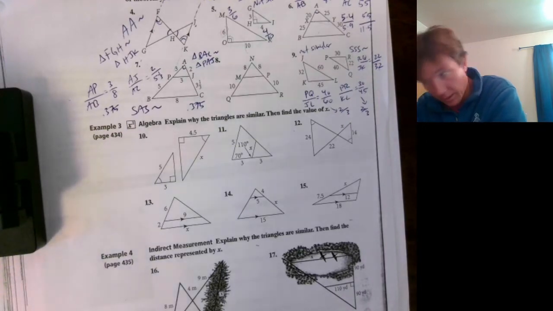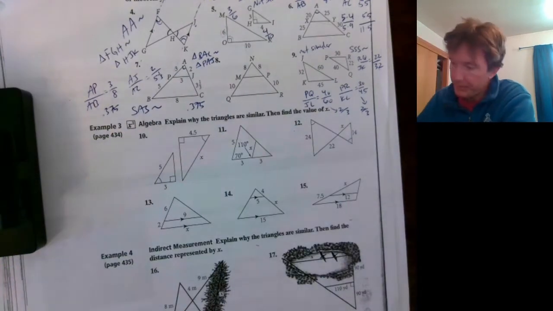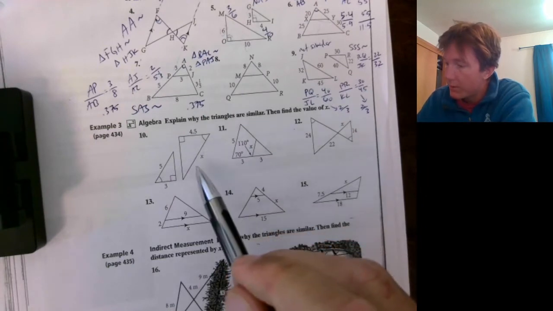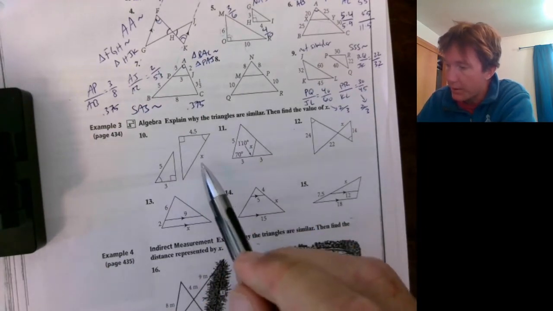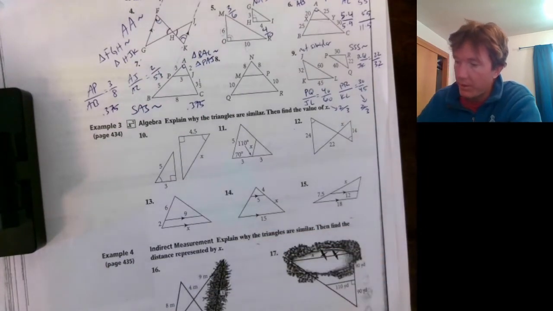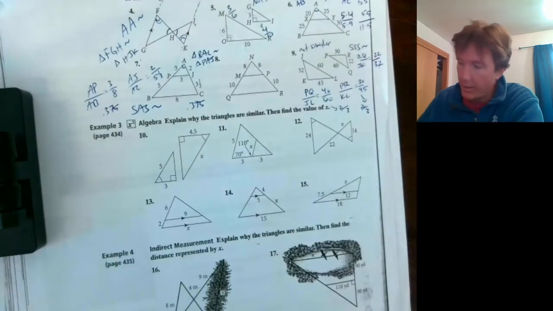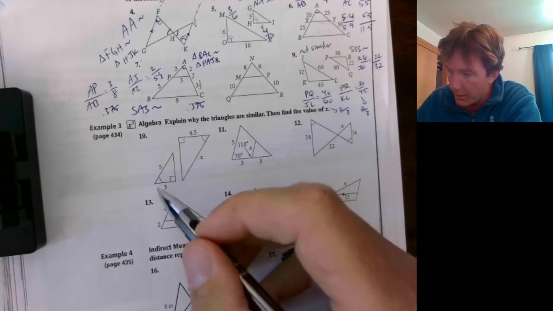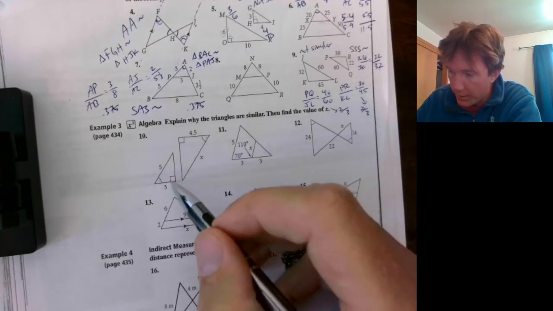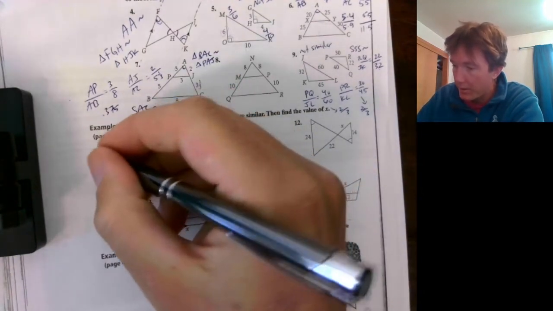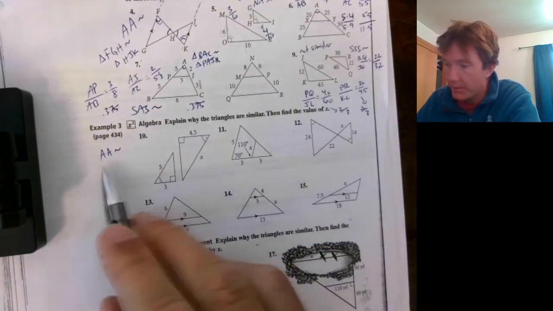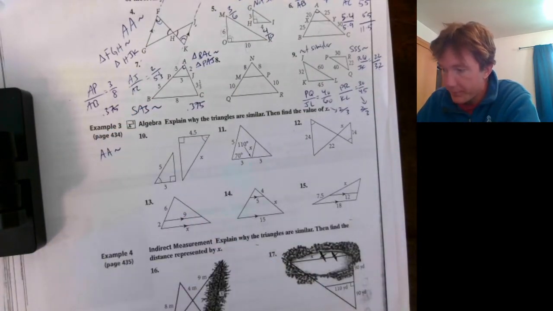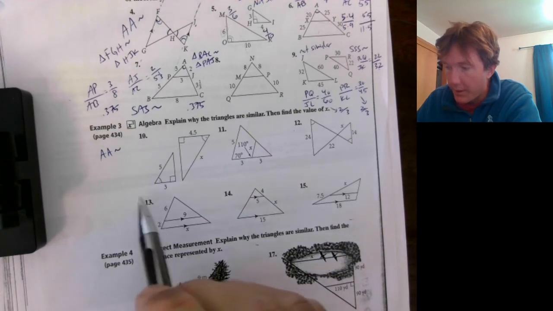Explain why they're similar. Okay, so we've got two triangles here. And if I took this big one and I rotated it like that, I would see that this angle corresponds with this angle, and this angle is congruent to this angle. So I have angle-angle similarity. That's why the two triangles are similar. And now I just need to find the value of x.